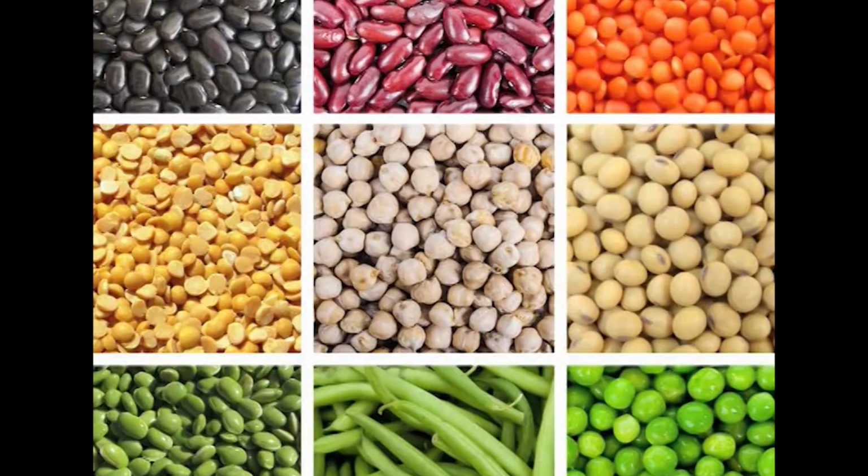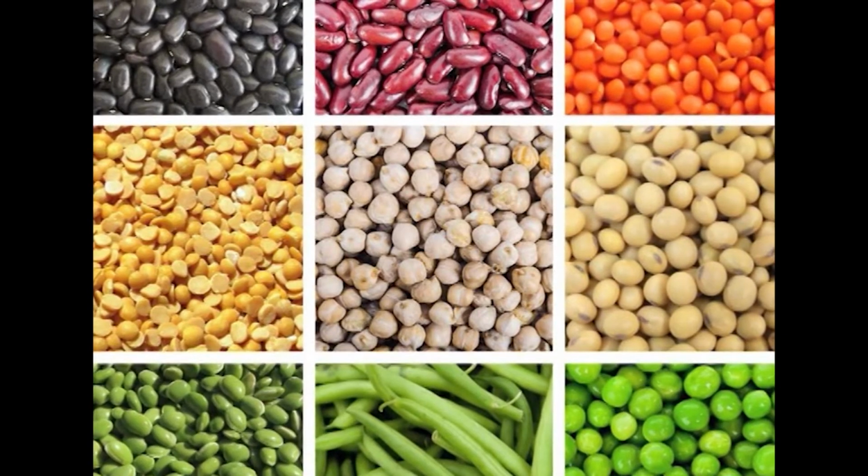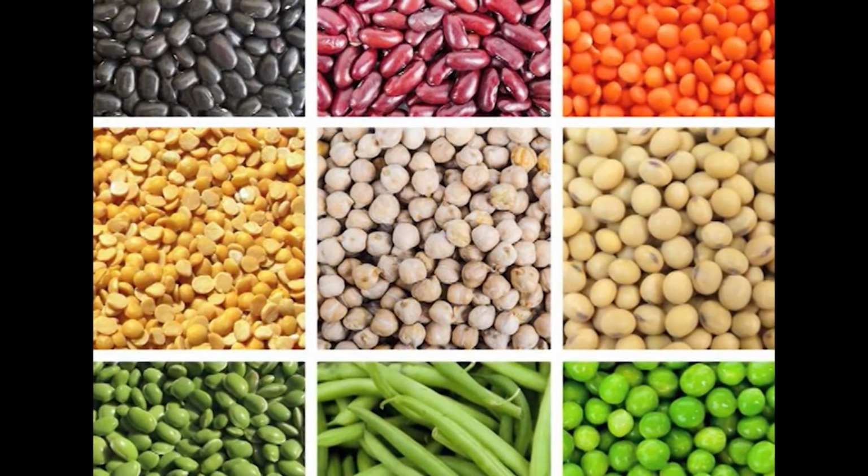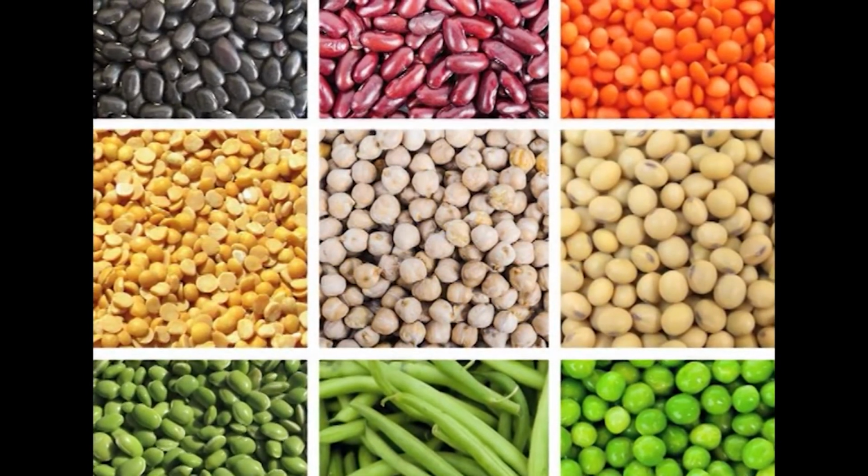Vitamins. Legume seeds are excellent sources of B complex vitamins, particularly thiamine, folic acid and pantothenic acid. Like cereals, they do not contain any vitamin A or C, but germinated legumes develop some vitamin C.